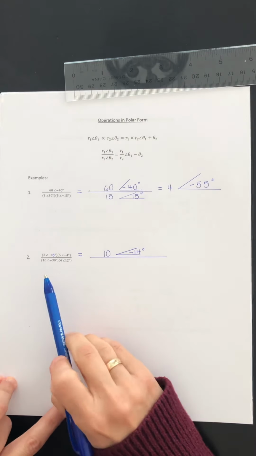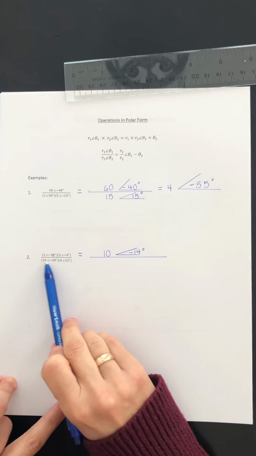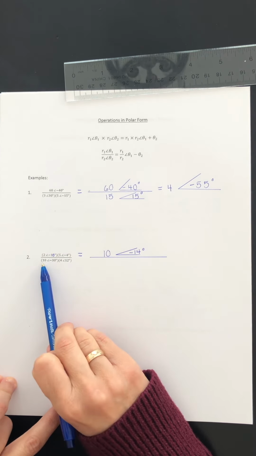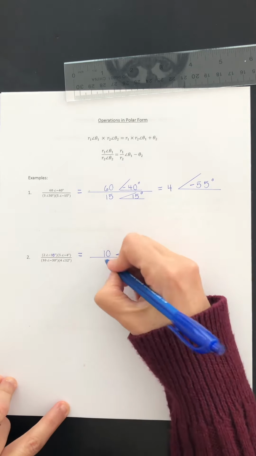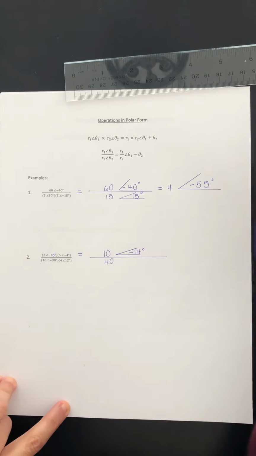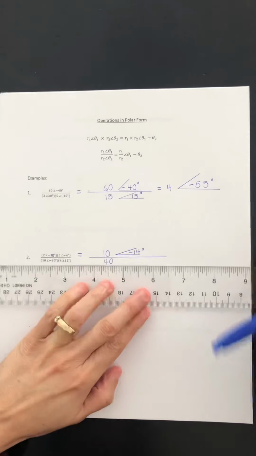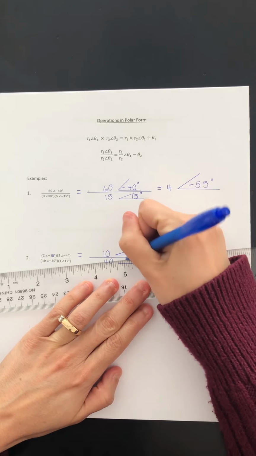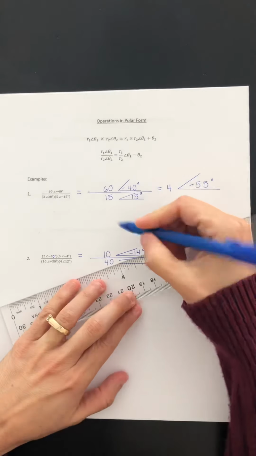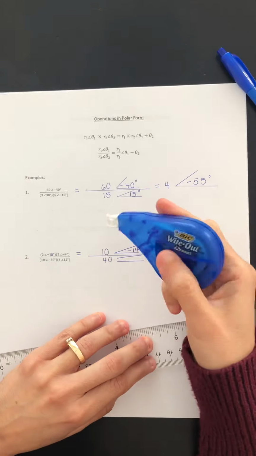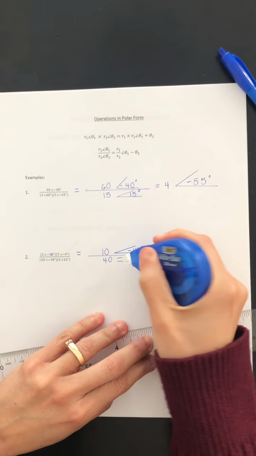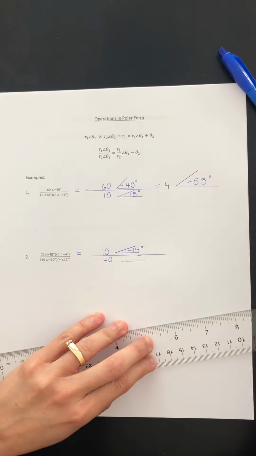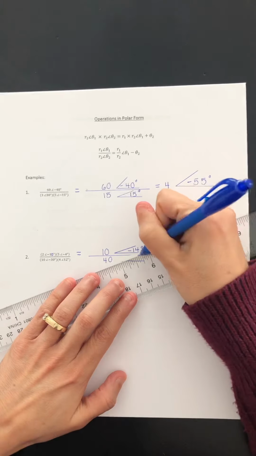Okay, let's do the denominator. So it's multiplication implied in the denominator. So first we do 10 multiplied by 4, which is 40. And then in order to get the correct angle here, sorry about that, guys.